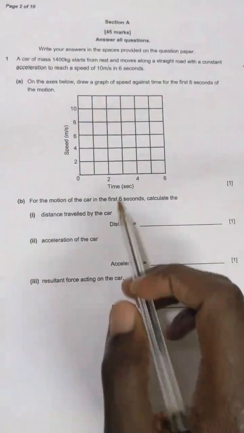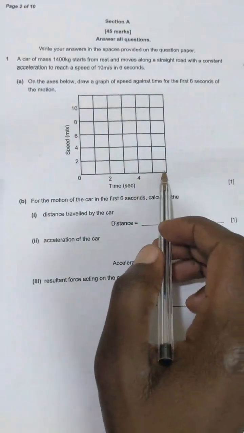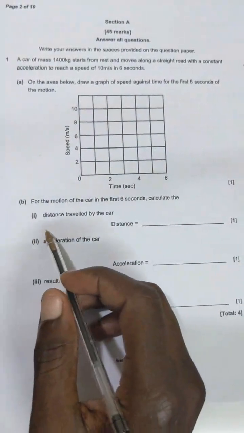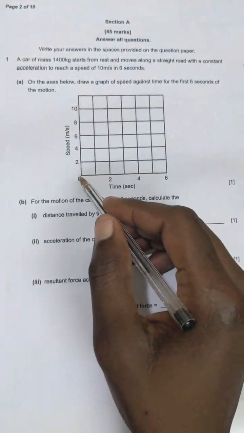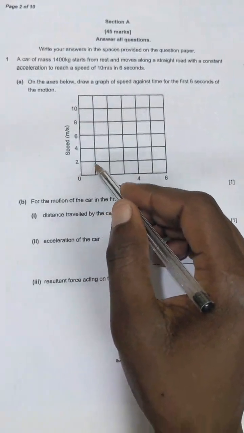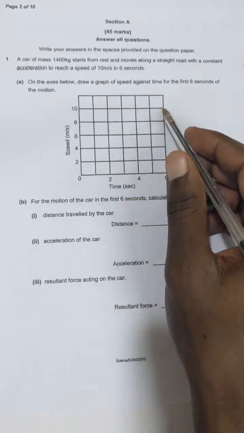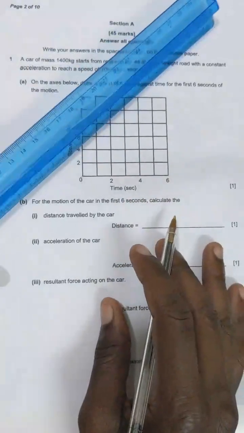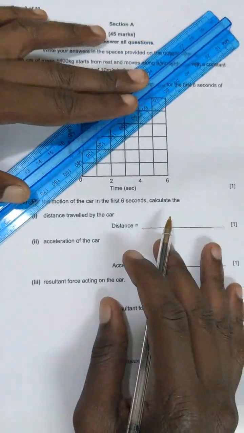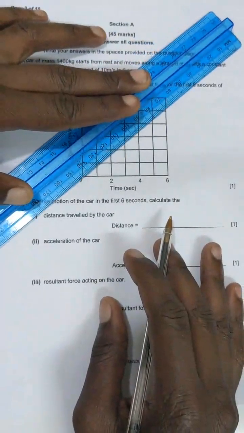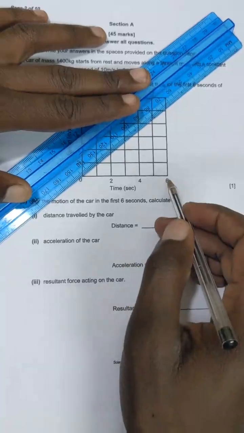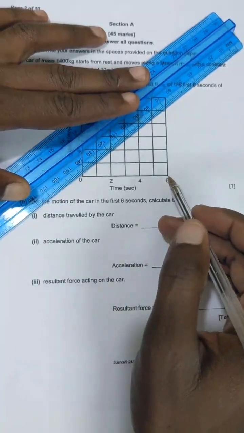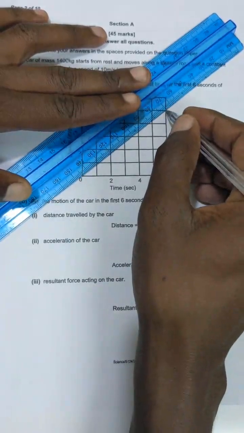And it is in 6 seconds, in the first 6 seconds. So this car accelerates like that until it reaches 6 seconds, and we'll draw it like this.